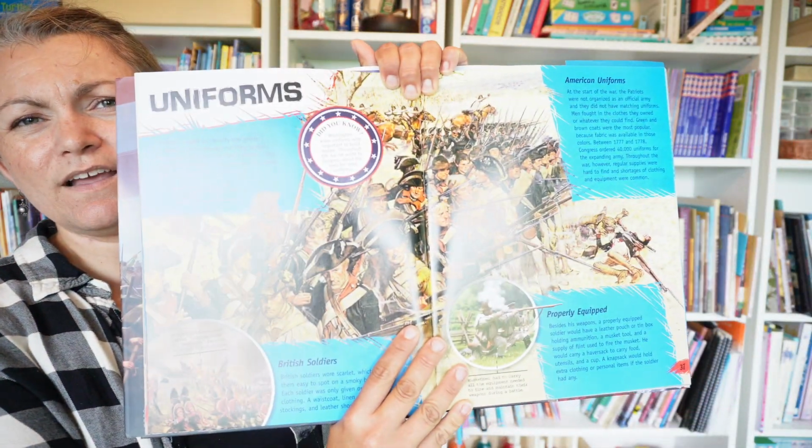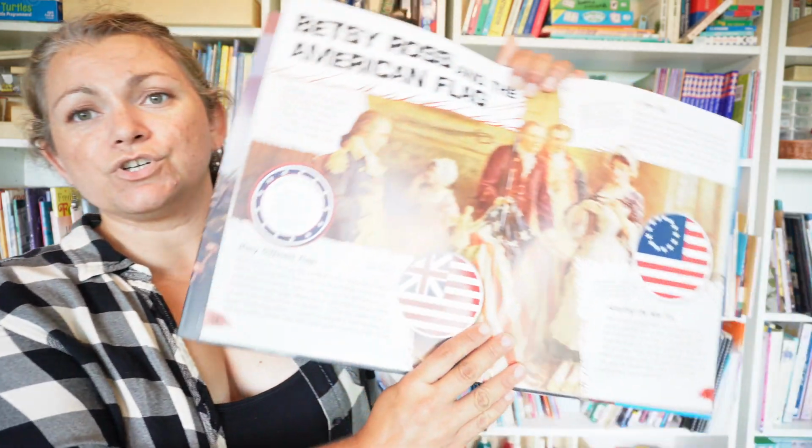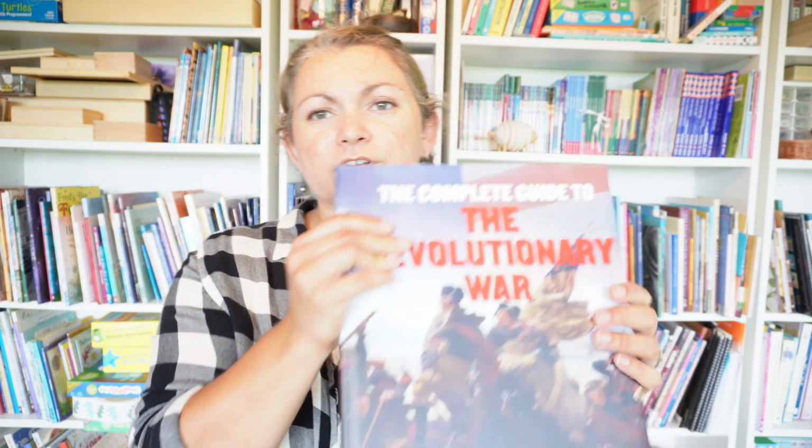This book has spreads, like an encyclopedia, on different topics and events in the war. Here we go, here's Ticonderoga. So it was helpful if we were learning about something specific or a specific event, we could just turn to this and read that spread. So that's how I used it. Didn't read it all the way through, but we did use the spreads.